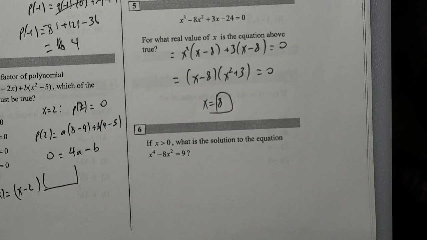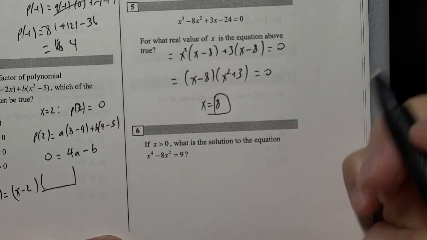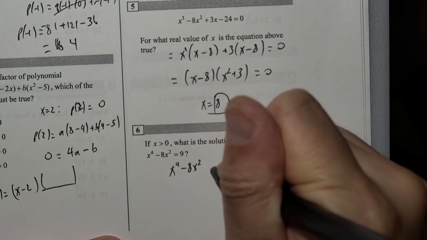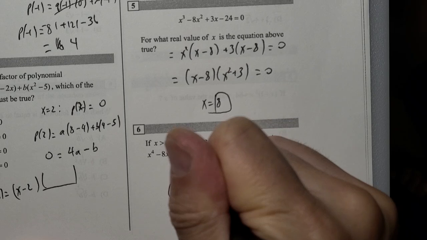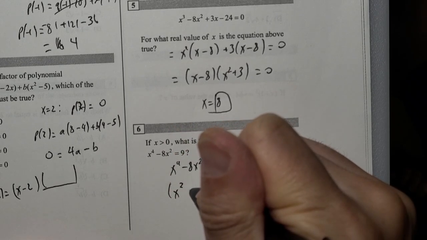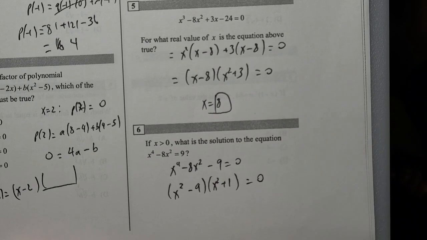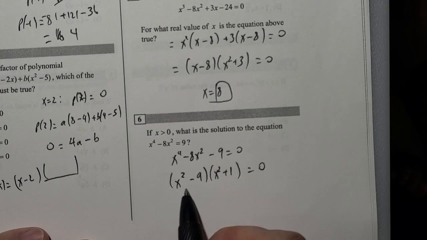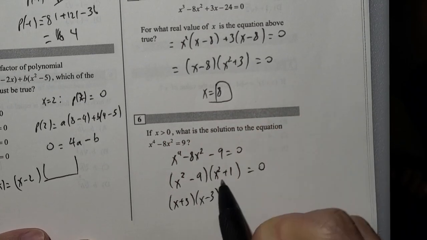Last one: if x is greater than 0, what is the solution to this equation? Again, let's try to move everything to one side. So it'll be x to the fourth minus 8x squared minus 9 equals 0. Can we factor this? It'll be x squared minus 9 times x squared plus 1. Now, this one over here is a difference of two squares, so we can factor it: x plus 3, x minus 3. This one we can't factor.